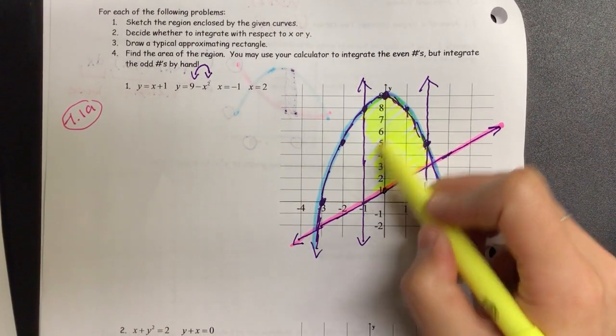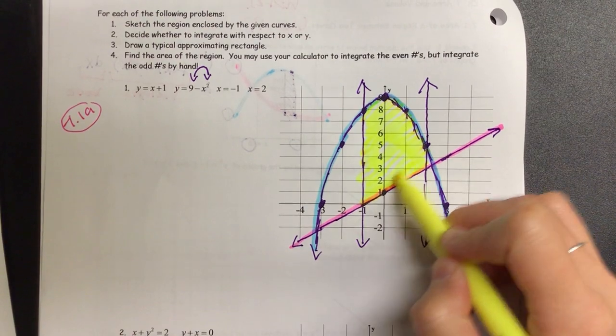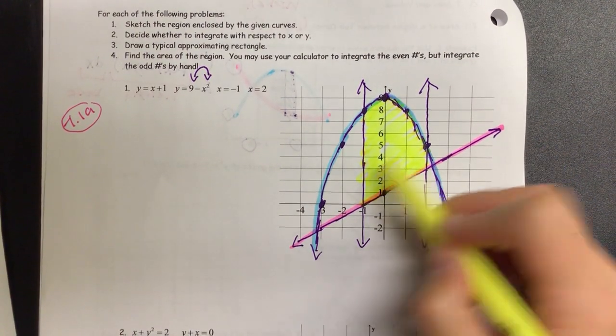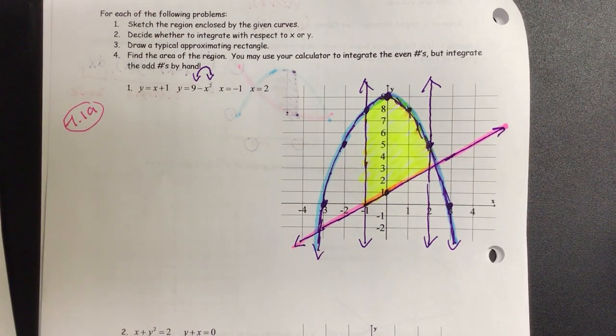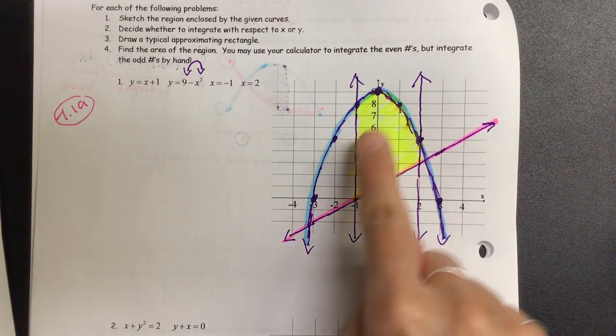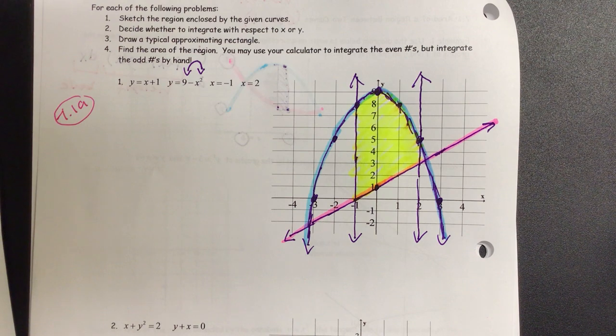And I want to do a little guesstimation on this one. I want you with your neighbor to count about how many square inches, well not inches, units, that will give us. Go ahead and count those whole pieces real quick. We're going to do a little estimation.